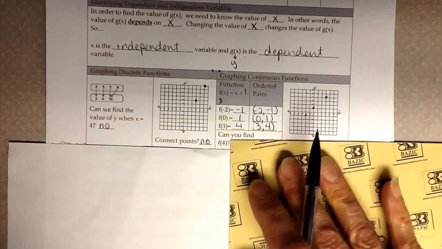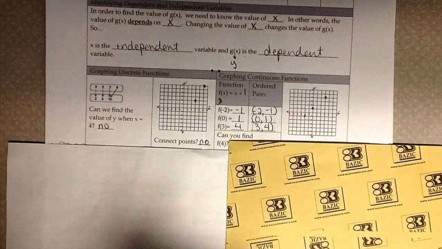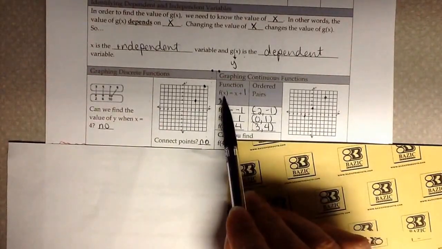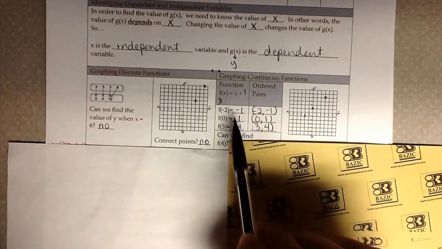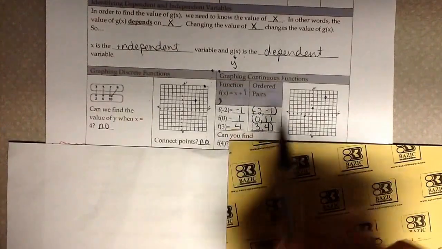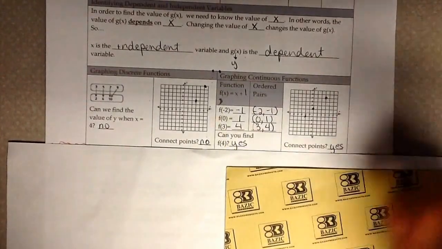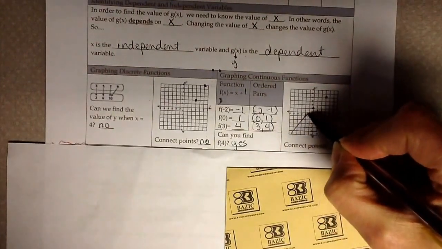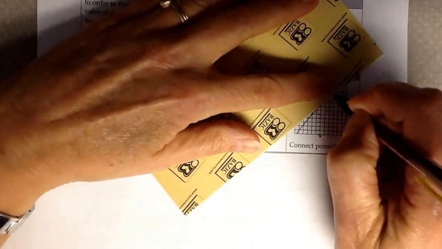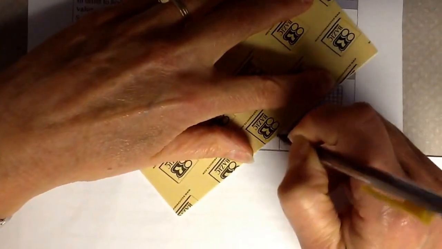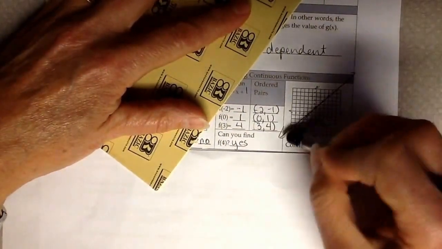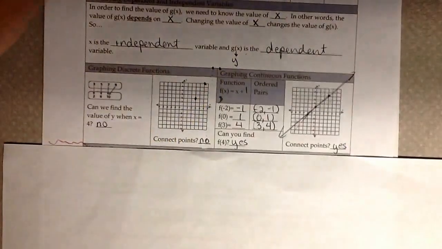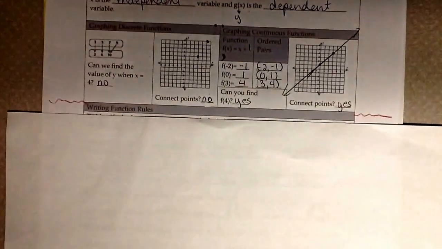Now I'm going to ask you the question, can you find f of 4? If I were to substitute 4 here and 4 here, could I get a value for y? And the answer is yes. So since we can find any value here, those points are going to be connected. So we're going to draw a line through those points. And that's a continuous function. We'll connect the points.